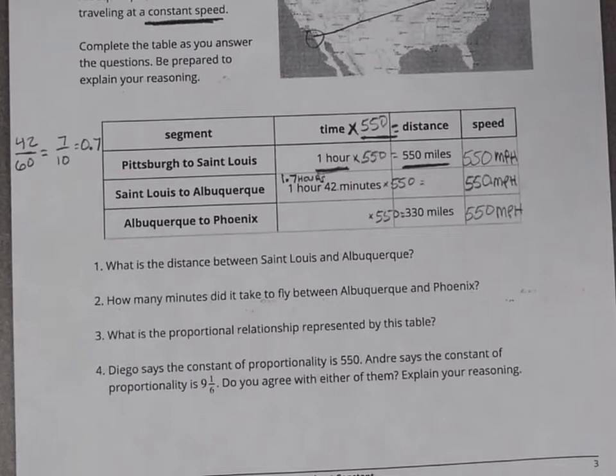What was the information I gave you? Instead of 1 hour 42 minutes, I rewrote it as 1.7 hours. Yeah, 1.7 hours. So then what's the constant of proportionality? In other words, what am I multiplying time by? Exactly. So I give you time here, 1.7. You're going to take the calculator and multiply 1.7 by what?